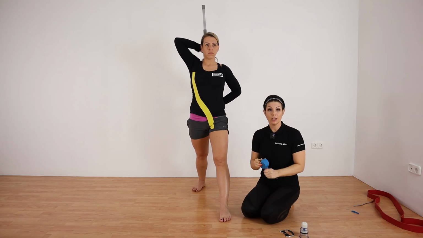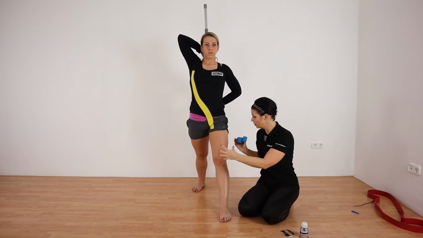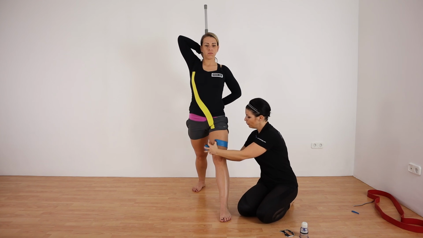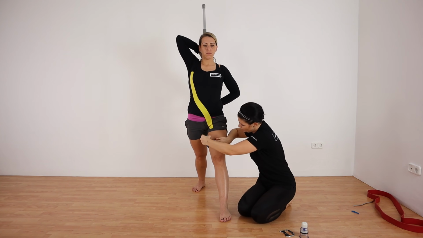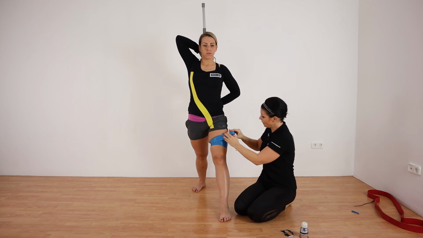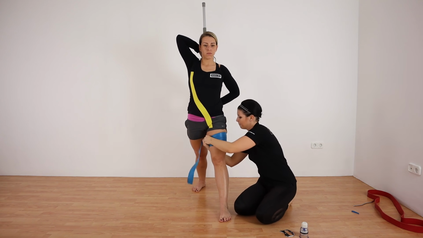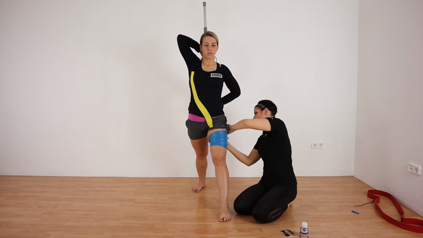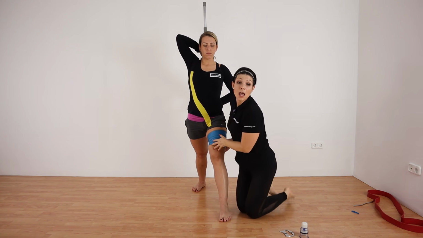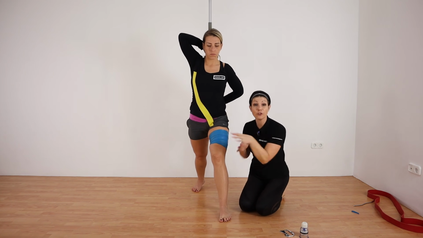I'm going to grab the flossing. During the course, you will learn a lot about flossing. It's just one of the ways we can use it for correction. I'm going to put the flossing around her thigh. I'm going to ask you to keep your leg straight as much as possible. I'm going to roll it up like that as far as I can. Good. Okay, I'm going to just hide the end of the flossing. And what I'm going to do is try to mobilize the superficial fascia layers.